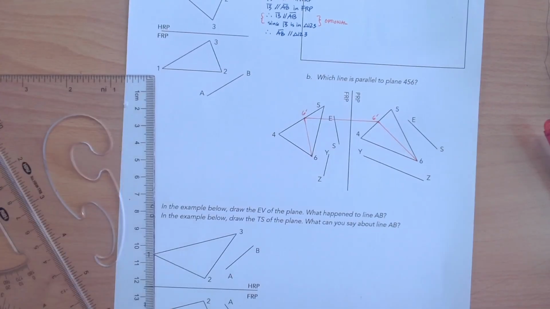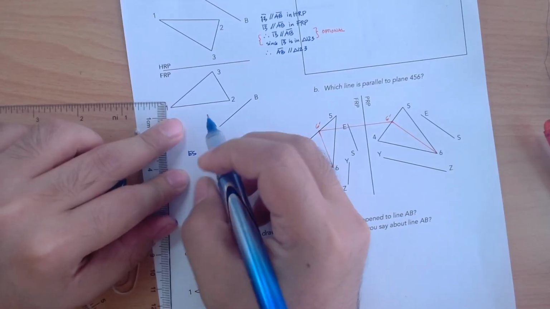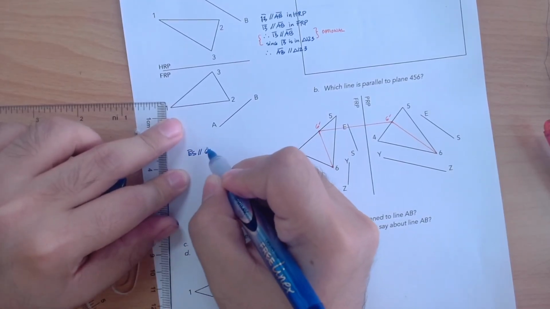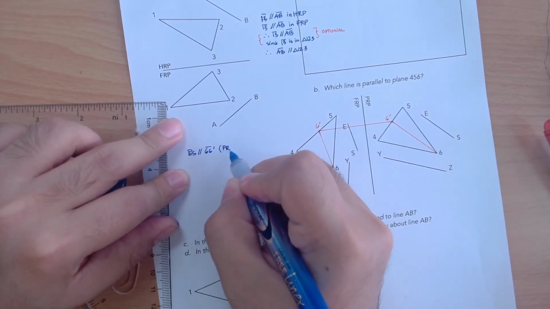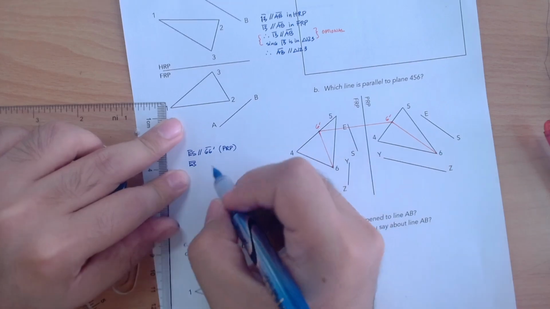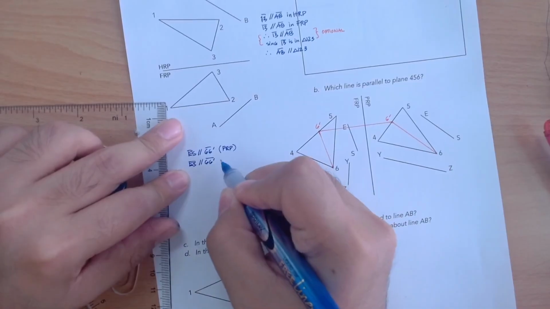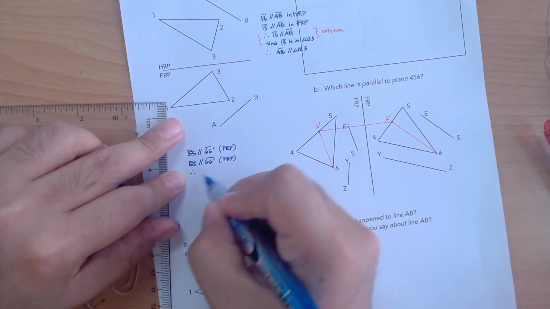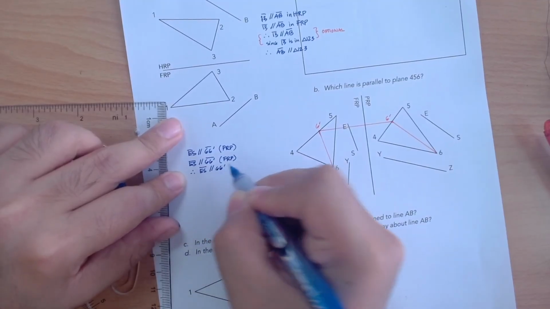Therefore, we can say ES is parallel to 6, 6 prime in HRP, or PRP, sorry, PRP. And when we projected it onto FRP, we also saw that ES is parallel to 6, 6 prime in FRP. Therefore, we can conclude that ES is truly parallel to 6, 6 prime.